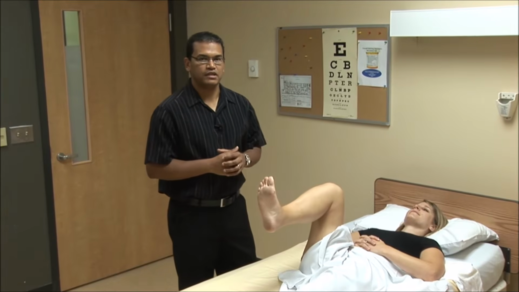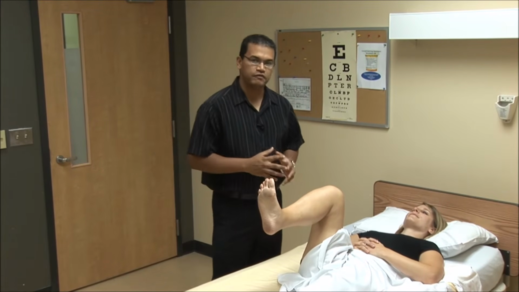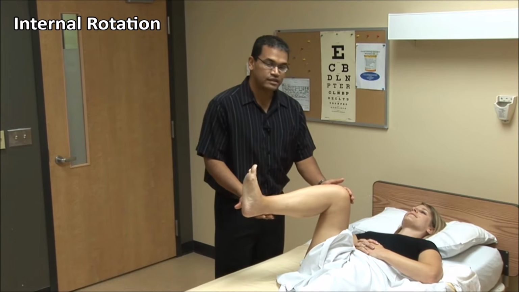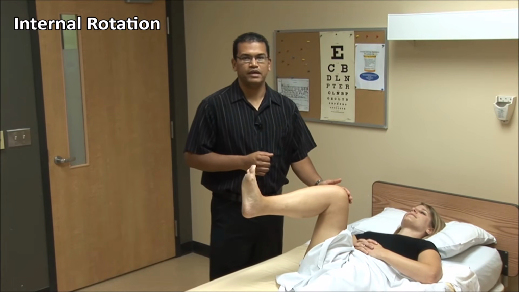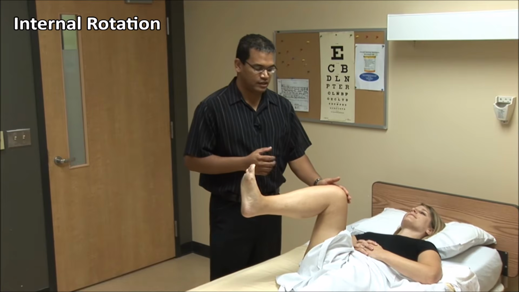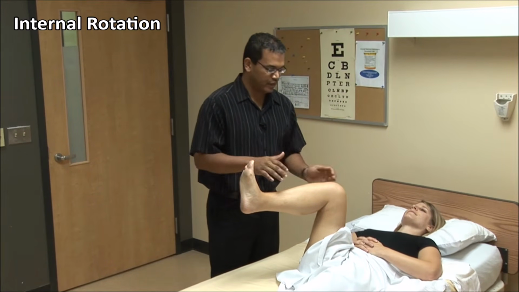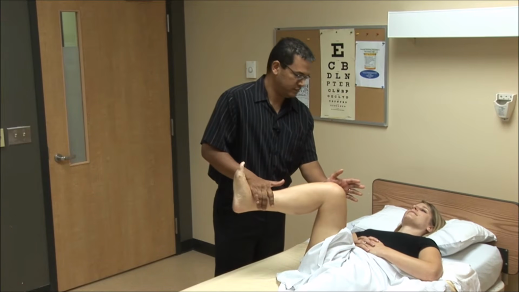Internal and external rotation can be done with the hip and knee flexed at 90 degrees. Bring your foot out. This is internal rotation of the hip and normally about 35 to 40 degrees. This is often the first movement to be decreased in hip pathology. I would then stress the joint passively.